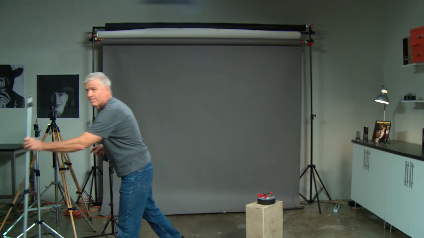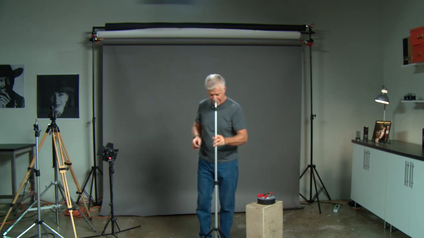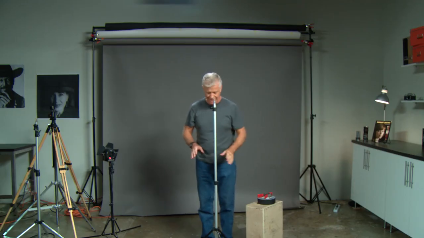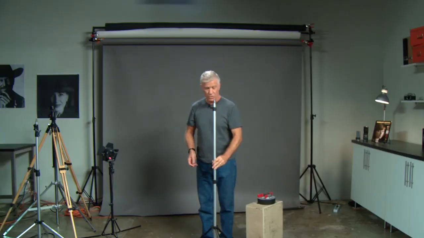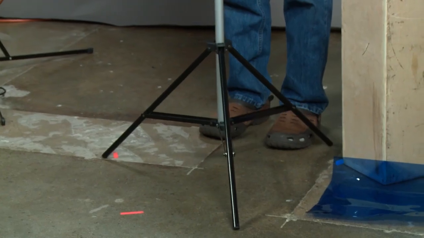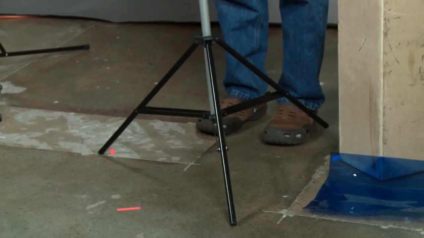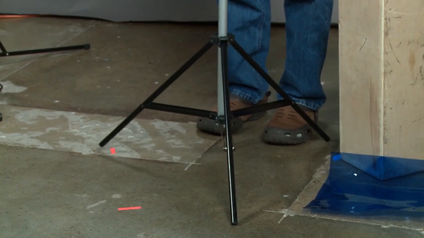Let me show you a really bad light stand. This spindly little guy wobbles and doesn't hold much weight. The other problem with it is that the legs or the feet on the bottom don't spread very far. So if you put much weight on the top and it gets top heavy, it's very easy to knock over.